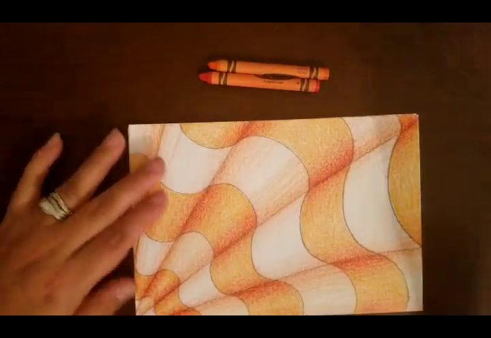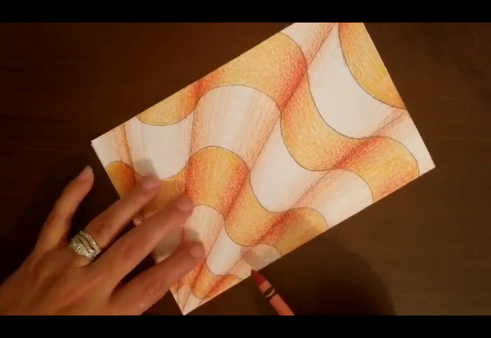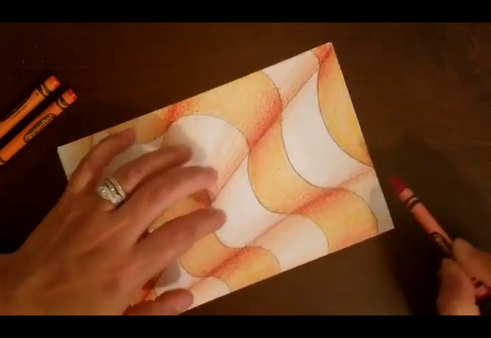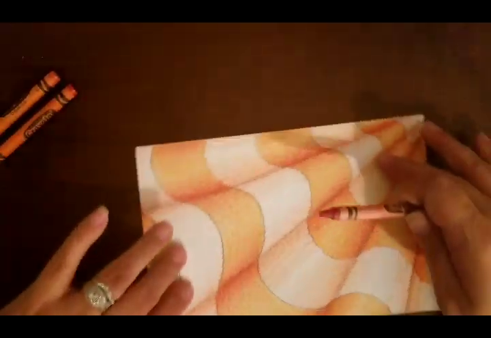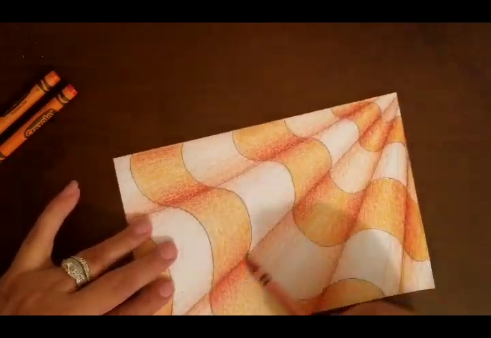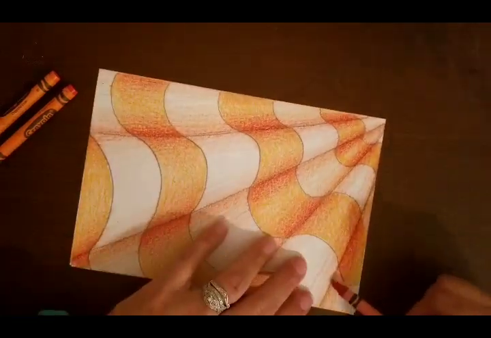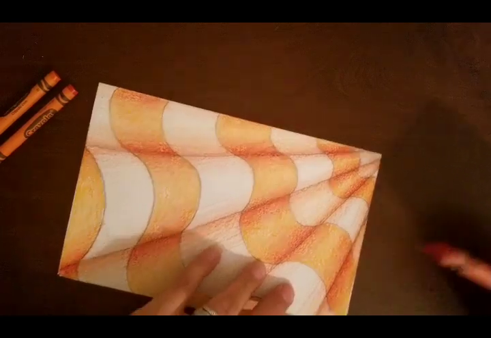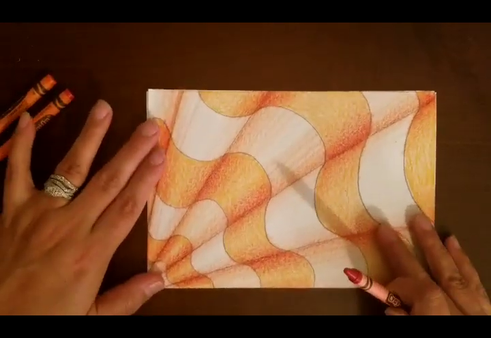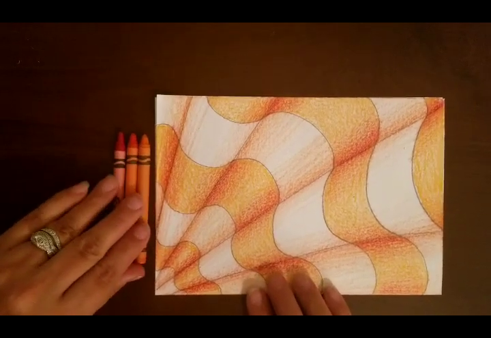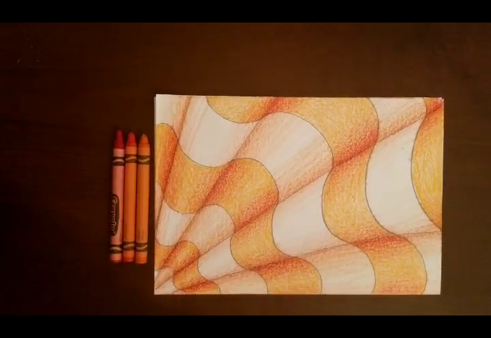Okay, same thing with the red. I went super lightly along the diagonal line that I drew and added some of that red just to give it an extra boost of darkness, an extra boost of dimension. And be careful again with those edges of your paper. Okay, and so this is what it looks like.